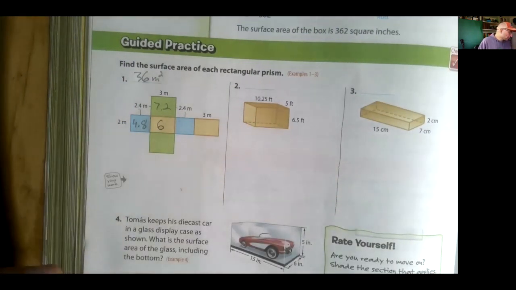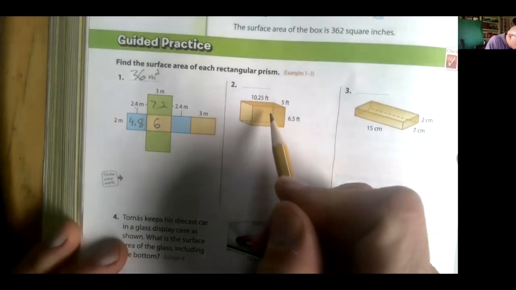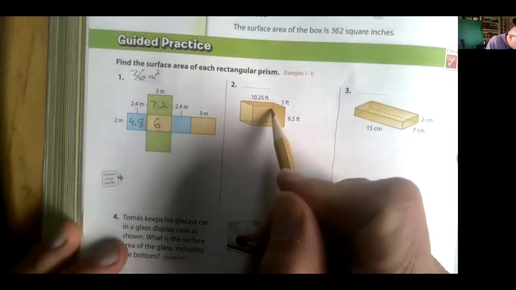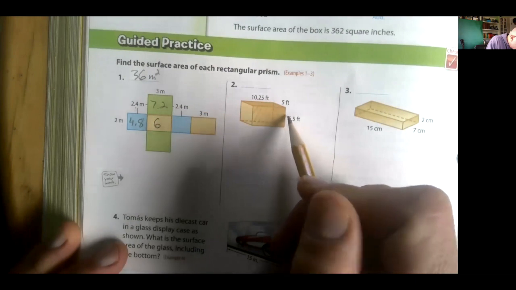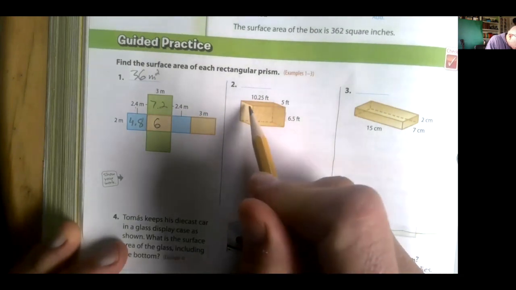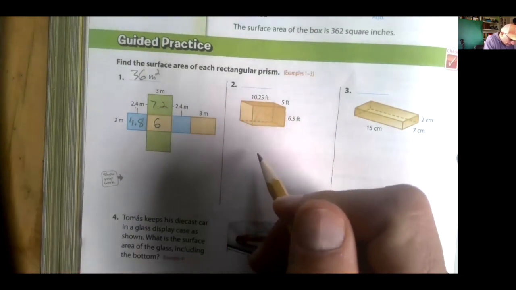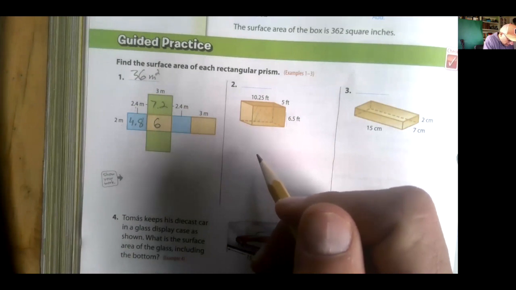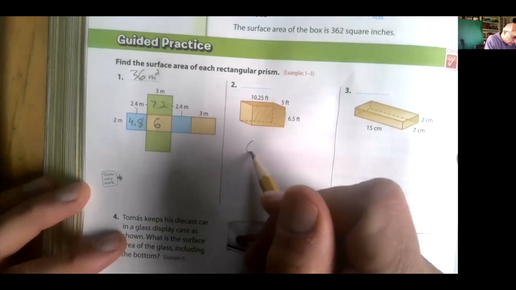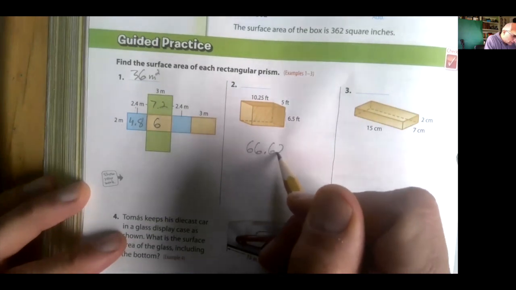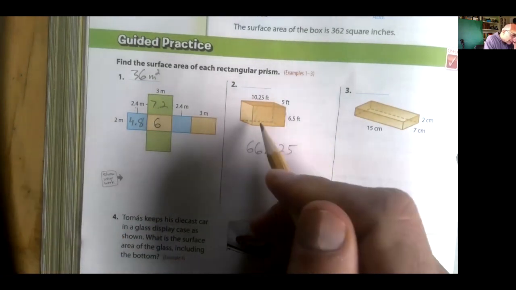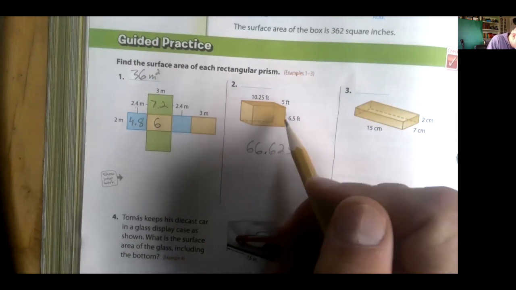All right, so for number 2, we're going to have to do this face here. That's going to be 6.5 by 10.25, right? So it's going to be 6.5 times 10.25, which is going to be, wow, 66.625. That's the front. Now let's do the side here.